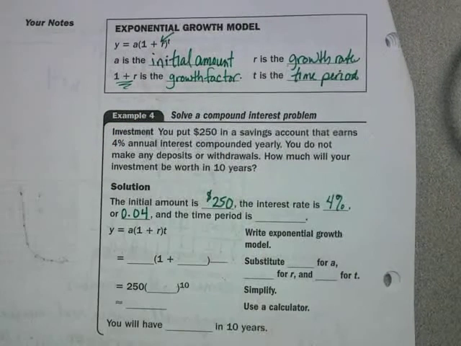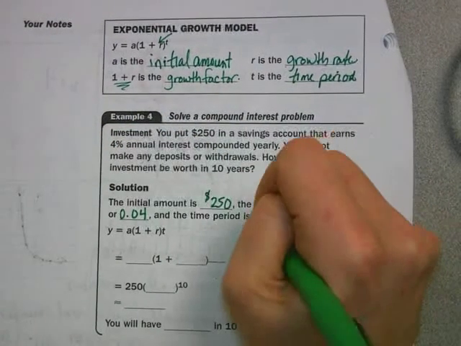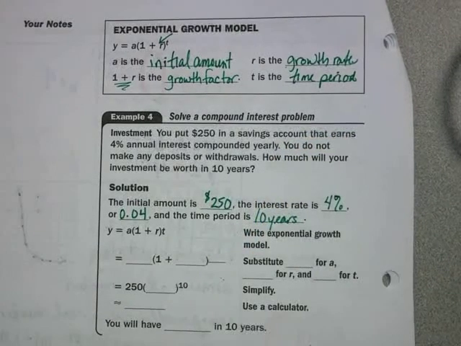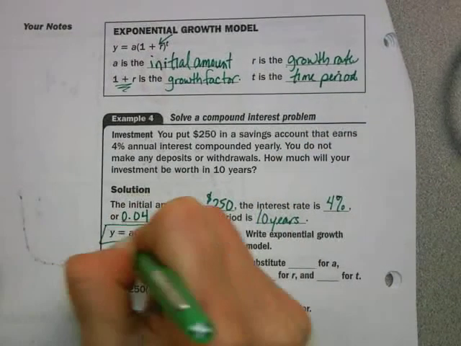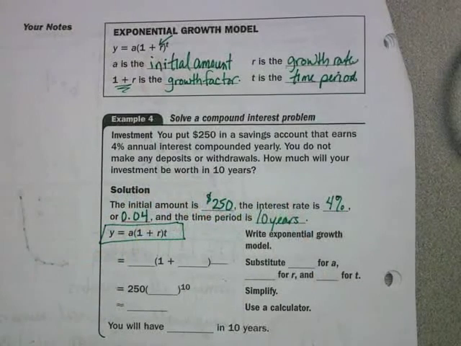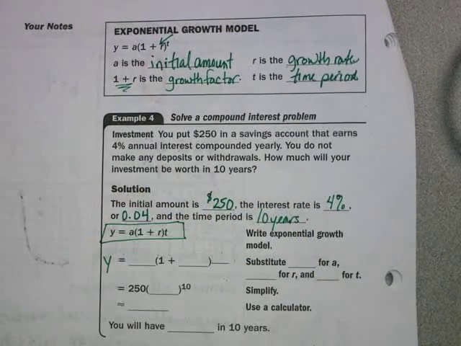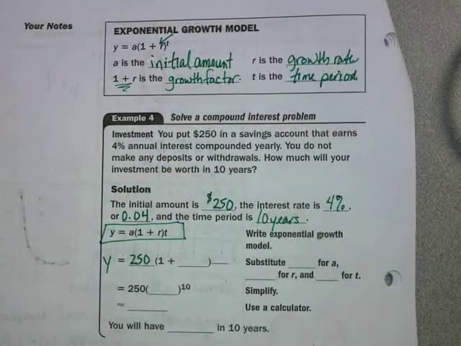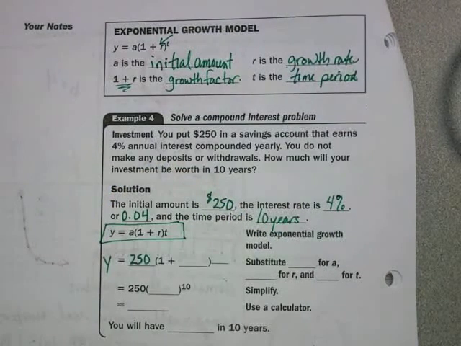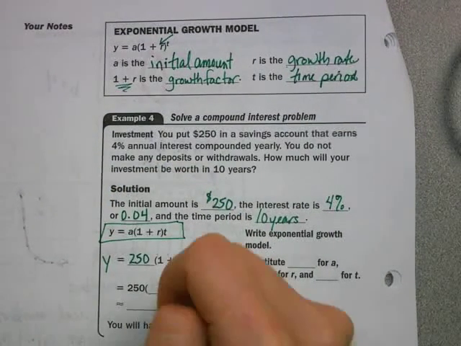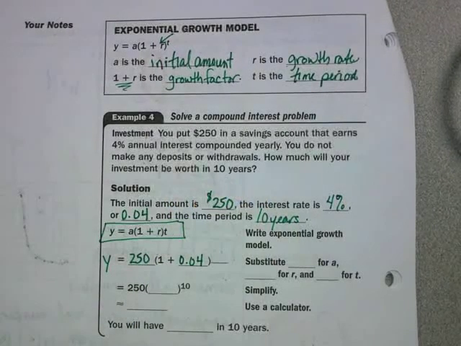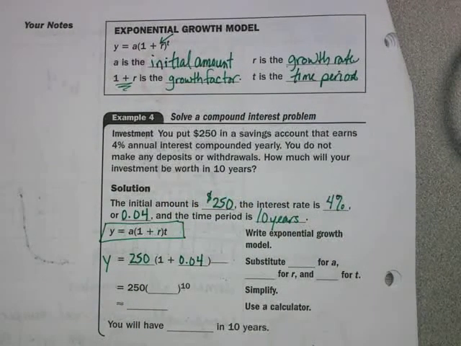And the time period is 10 years. Okay, so here is our model. Let's plug in what we know. So we know y equals A. A is initial amount, so that's 250, times the quantity of 1 plus the rate, which is 0.04, raised to the power, which is the time, which is 10.